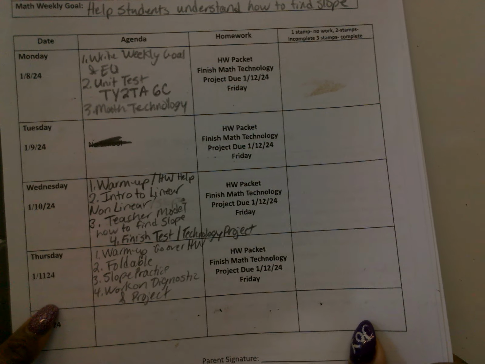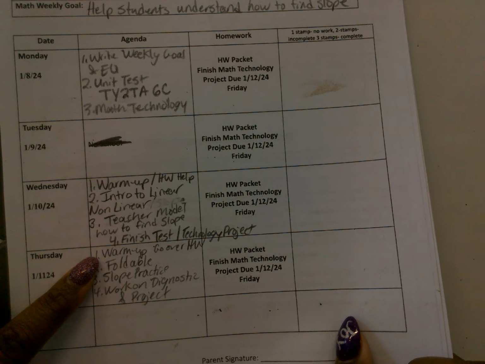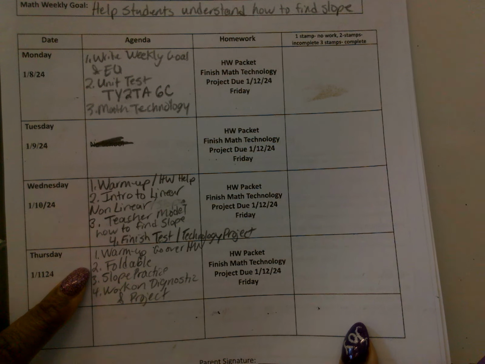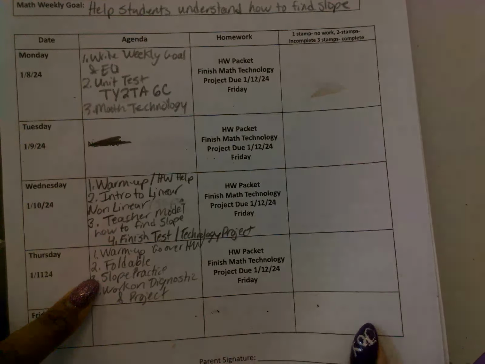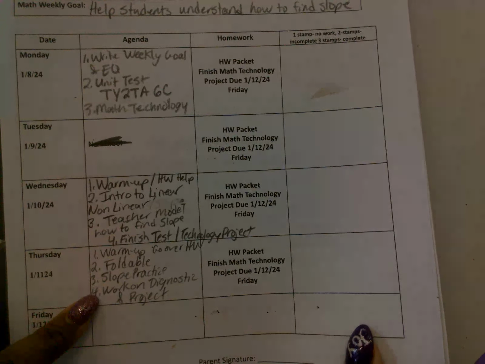All right, so today is Thursday, the 11th. We're going to do the warm up. I'm going to go over the homework. Then we have a foldable that we're going to do on slope. We're going to practice how to find slope of a line.